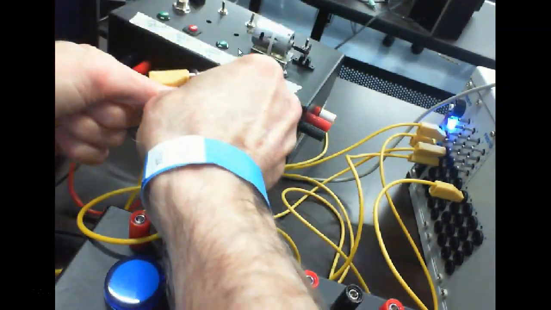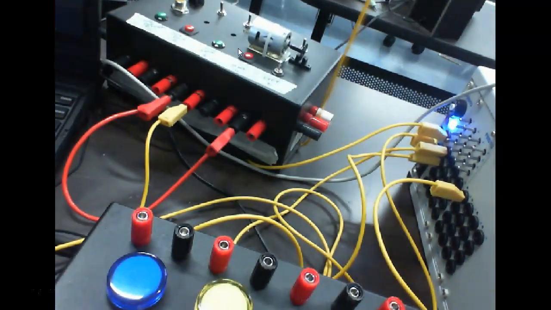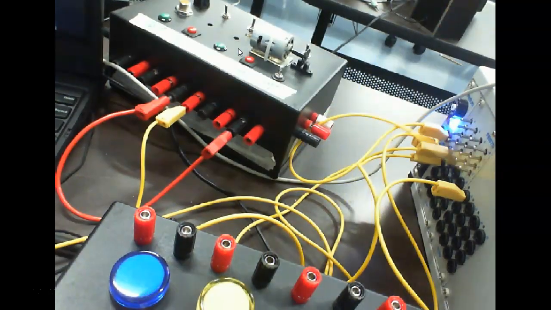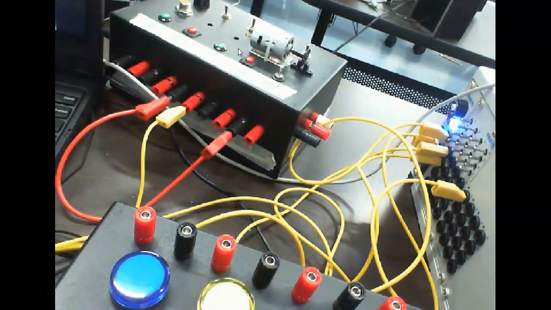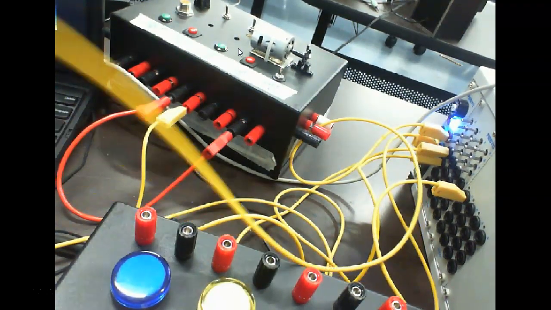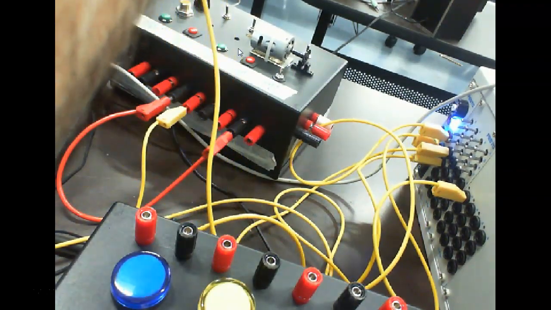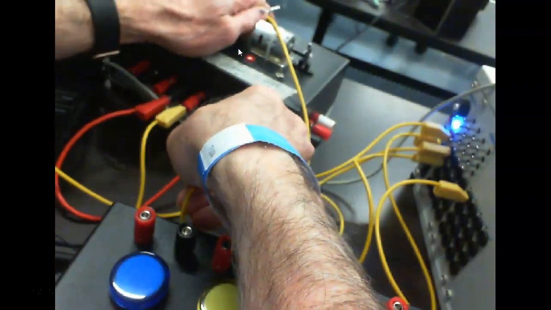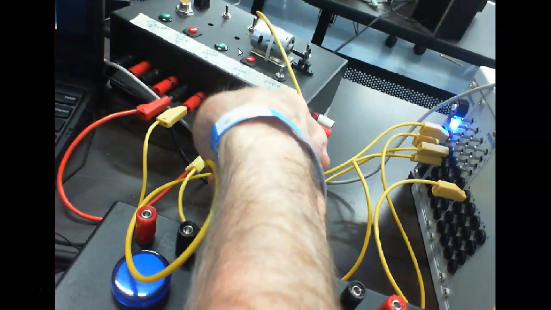So this is my common. So I got my common. It's running over to the plus because I'm running sinking inputs. That means I'm running sinking inputs on my PLC. So that means my input devices have got a source, right? You understand? So I'm running the plus over to the common. And then this is my switch that's running over to them.